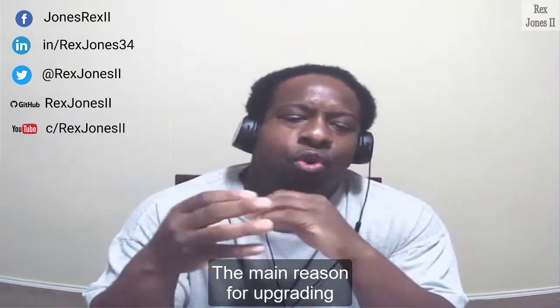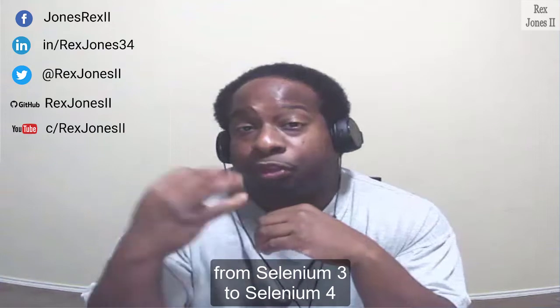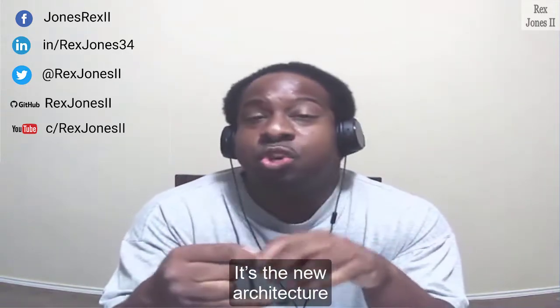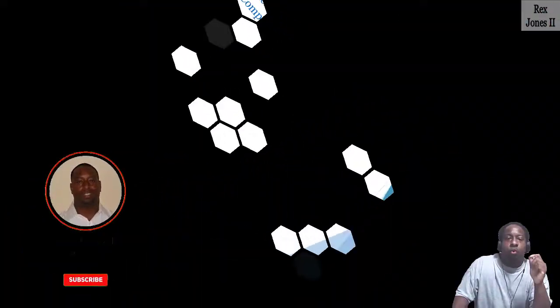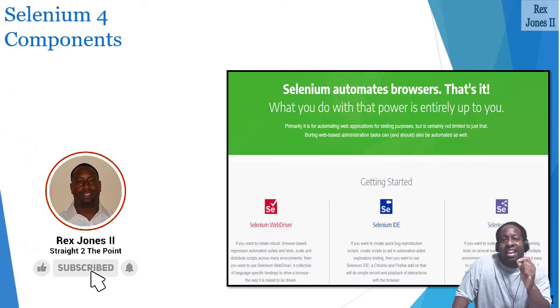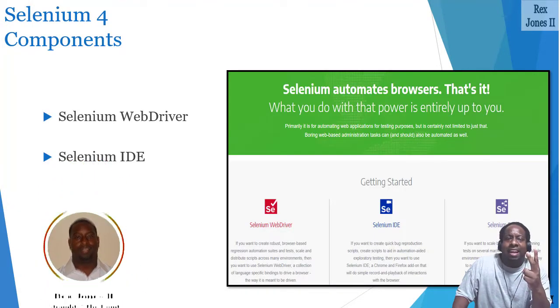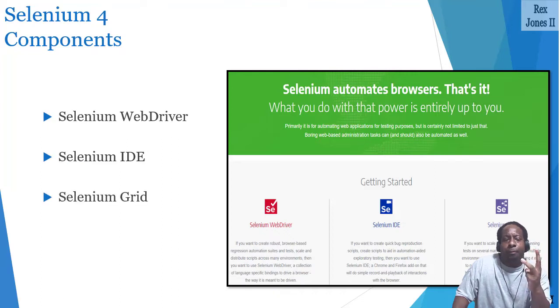The main reason for upgrading from Selenium 3 to Selenium 4 is the W3C WebDriver protocol. It's the new architecture for Selenium. I will discuss new features for the complete Selenium family suite: Selenium WebDriver, Selenium IDE, and Selenium Grid.